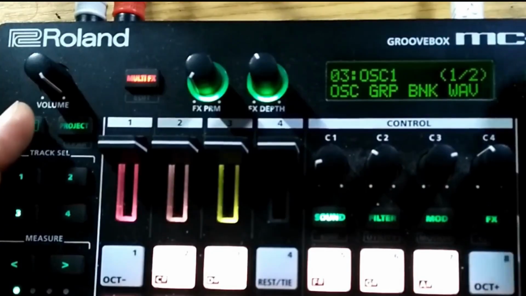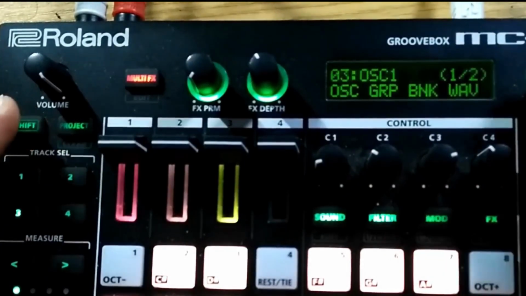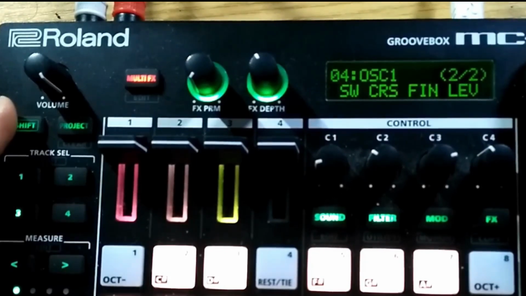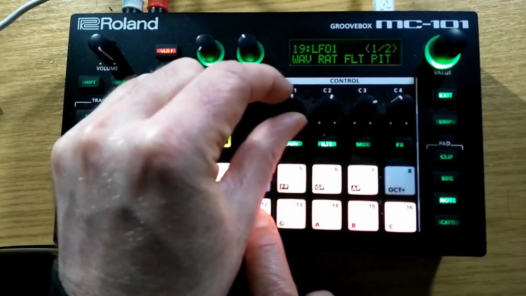So I'm going to make sure that partials 1 and 2 are lit up by pressing the shift and the 1 and 2 button, and that partial editing for 3 and 4 is off. So make sure that 3 and 4 are not lit up at all, and that way I know I'm only editing the LFO for partials 1 and 2.